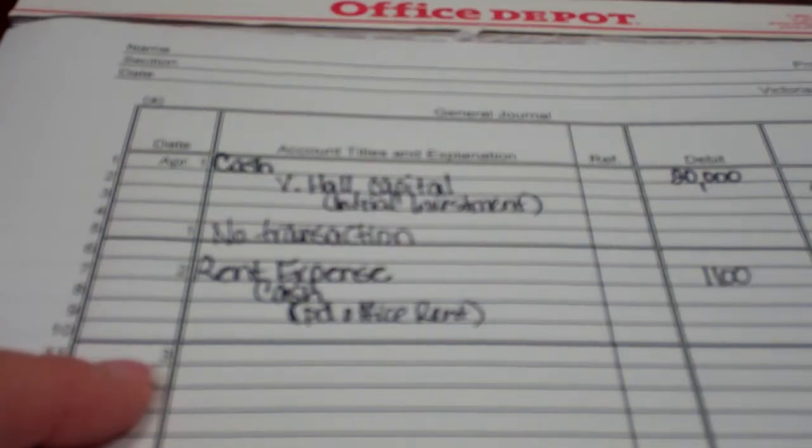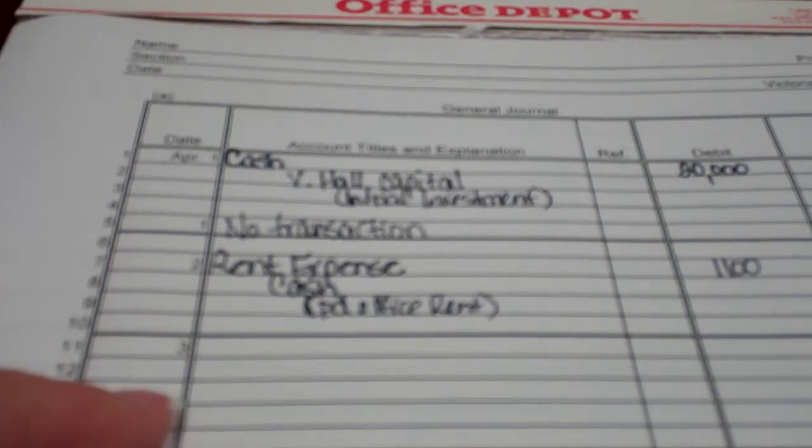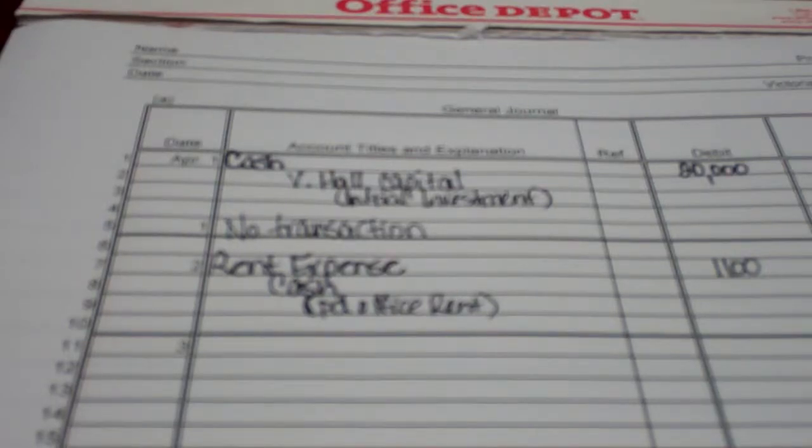Alright, let's do one more transaction. On the 3rd, we purchased dental supplies on account from Smile Company for $4,000. Was cash affected? Well, it didn't say that we paid or purchased it with cash. It said we did it on account. When you purchase anything, you're either going to pay cash immediately or pay it later. If you pay it later, that is a payable. So, cash was not affected in this transaction. What was affected is accounts payable. Accounts payable's normal balance is credit, so that will be the credit account.